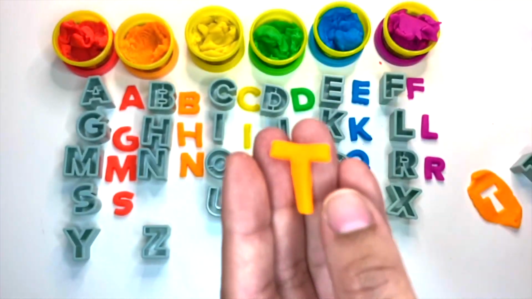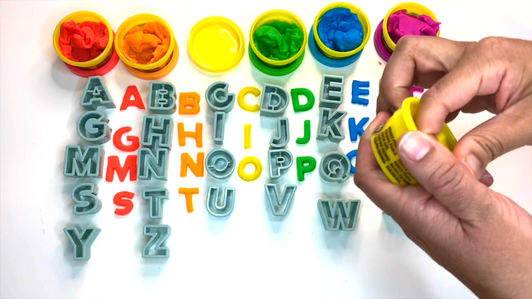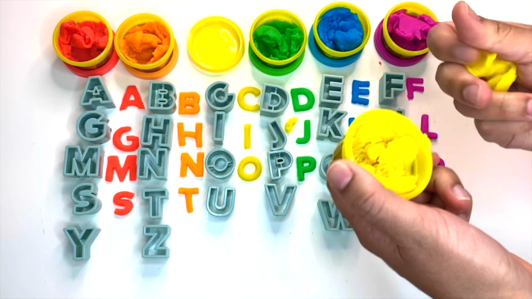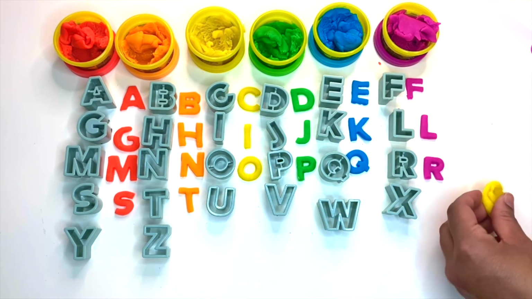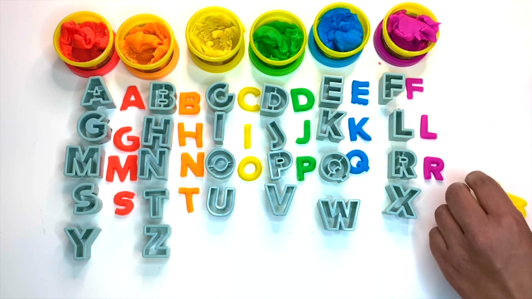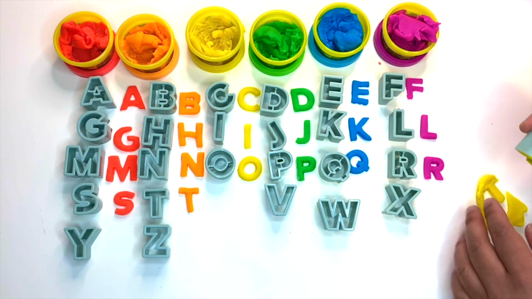The letter T. This letter's name is T. It sounds like T. A word that begins with this letter is turtle. Moving on, after orange comes the yellow color. And for the next yellow colored letter, we're going to use the letter U. So let's roll it out and let's press down.